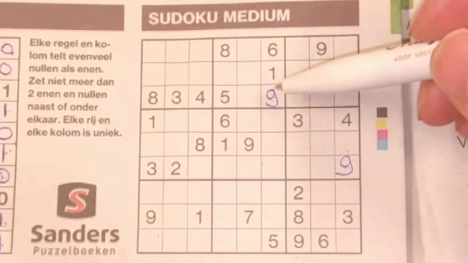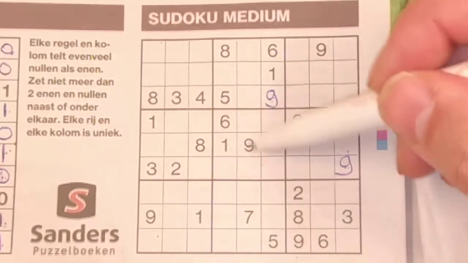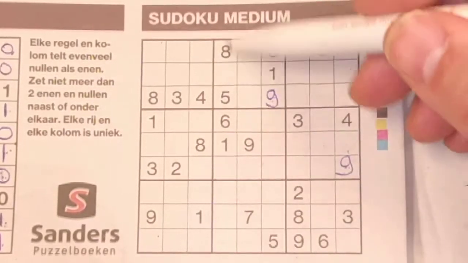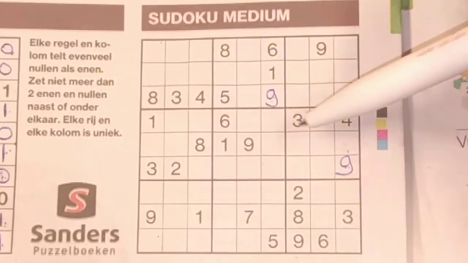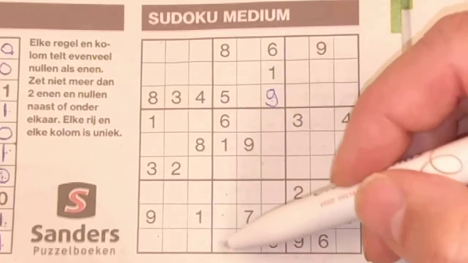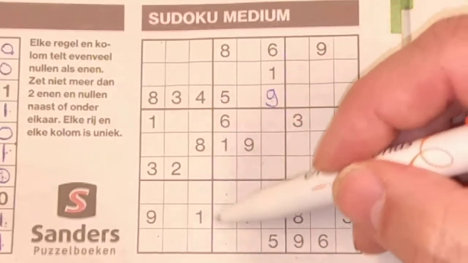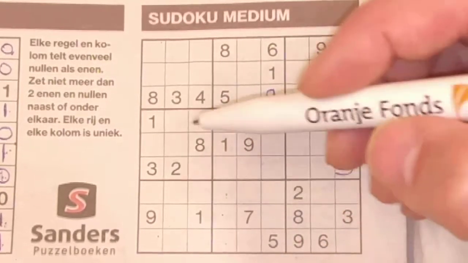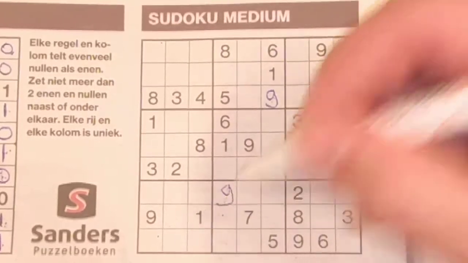Then a 9 in this column, a 9 in the middle column. So in the column next, the only 3 places for 9 are here, here, or there. But I see here 9, so no 9 there. Here 9, so no 9 there. The only place for the 9 should be there.